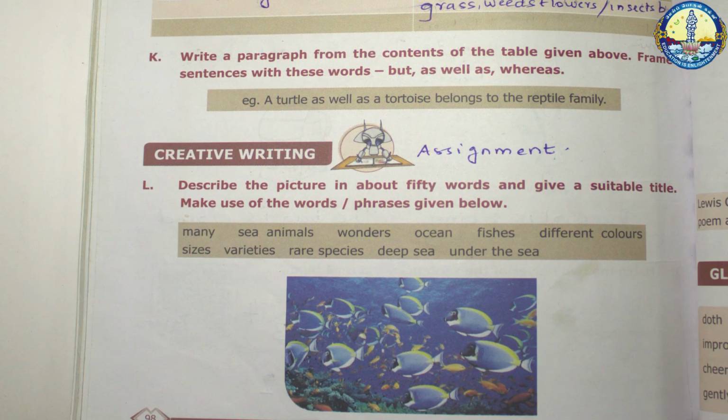Next, we move on to the creative section. This is an assignment for you. You must do this assignment along with your other assignments. Describe the picture in about 50 words and give a suitable title. Make use of the words or phrases given below.